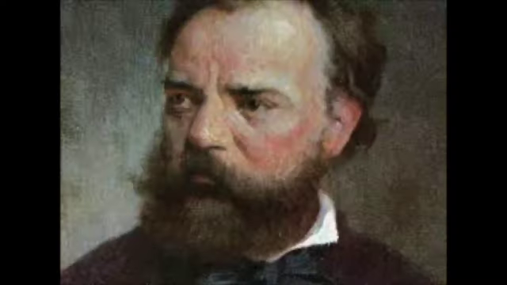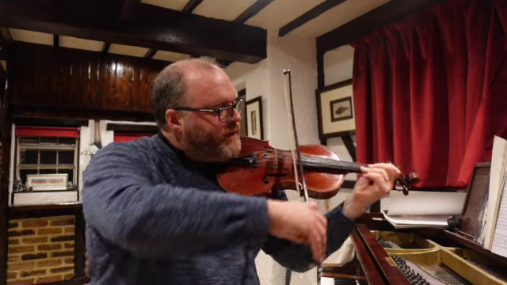The finale, the Allegro ma non troppo, is just such great fun. It's in a ternary form, with the outer sections being really a set of theme and variations. We begin with this, again the trumpets, with this wonderful call. And then we have this very noble tune based on that trumpet fanfare.